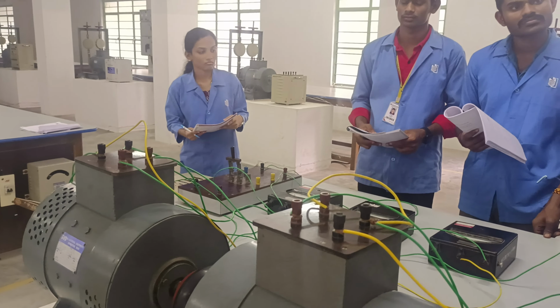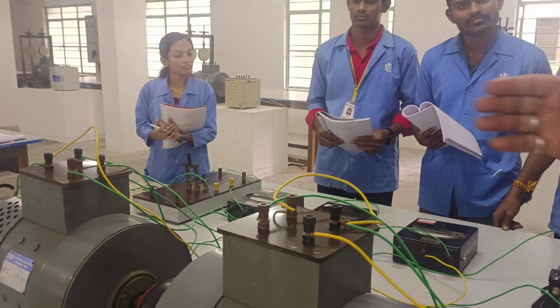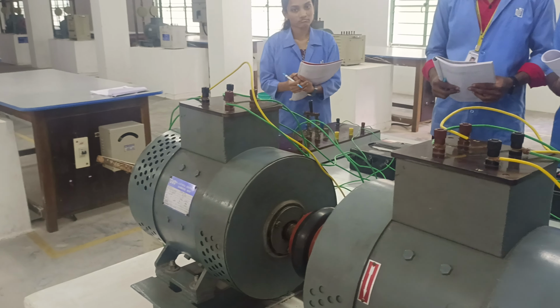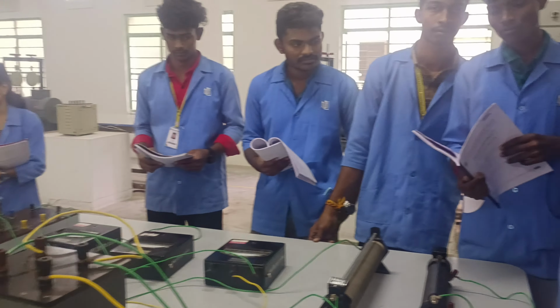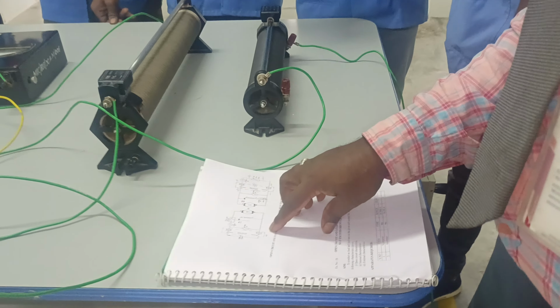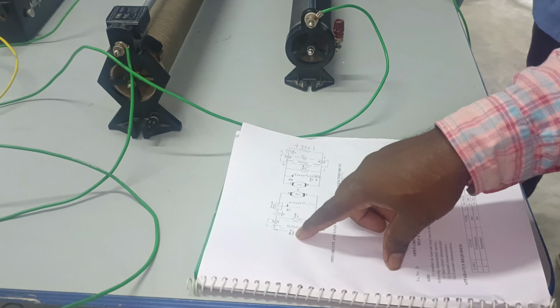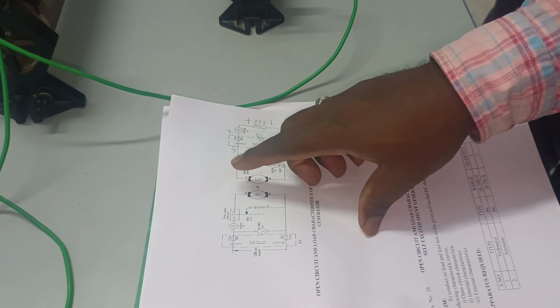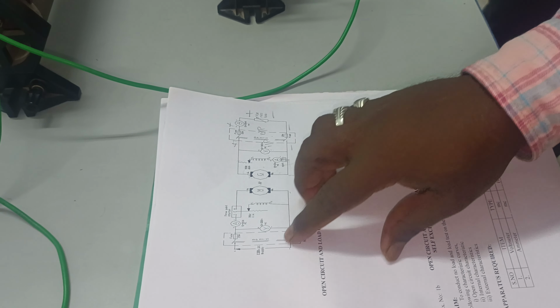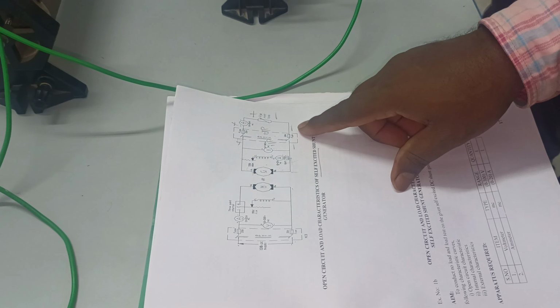So you are after the power generation. For the DC generator, we need to monitor the performance, so it was connected mechanically. Initially, as per the circuit diagram, you have to give the connections. That is the 230 volt DC supply we have, positive and negative. For the measurement purpose, there are the voltmeter, the ammeter, the 3-point starter and the field rheostat. So as per the circuit diagram, you need to give the connection.